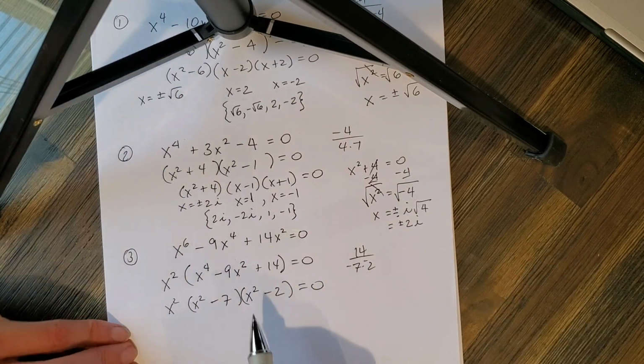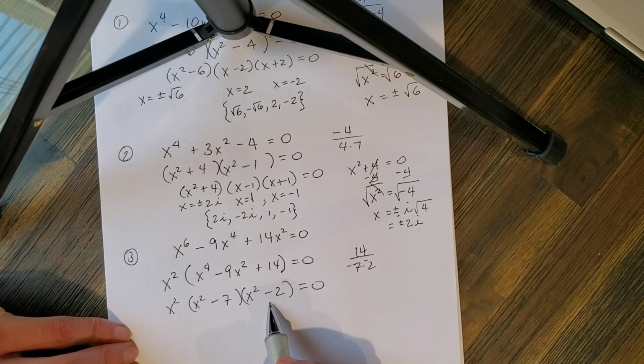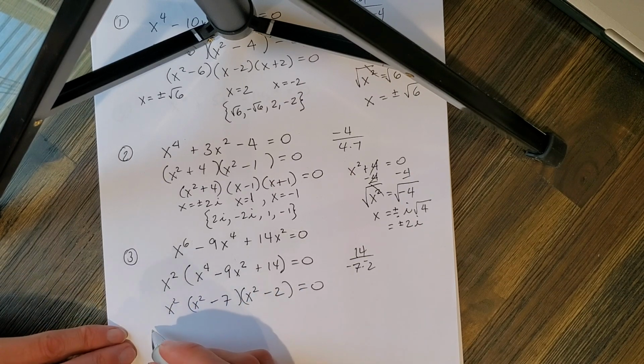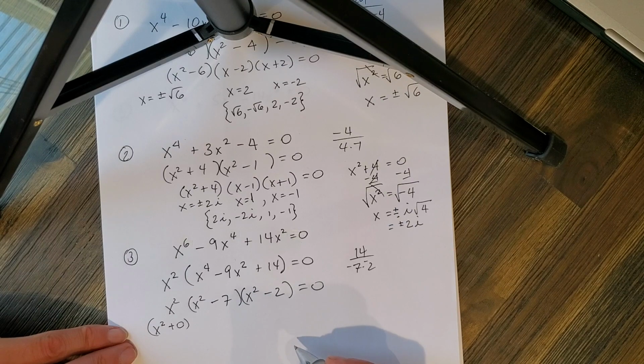So now notice here. I'm going to end up with 2 solutions from here, 2 from here, and 2 from here. Now notice x squared is just by itself. It doesn't say x squared minus something or x squared plus something. So you can think of this as x squared plus 0. You can think of it like that. Okay? So we can set all these equal to 0 and then solve.